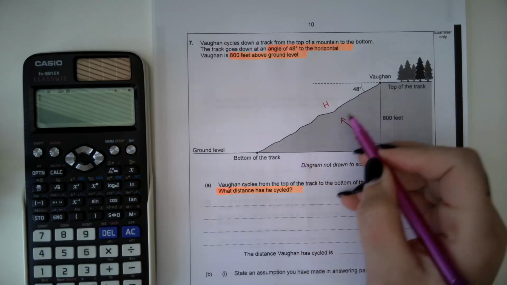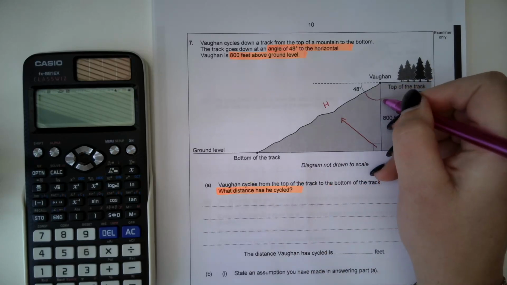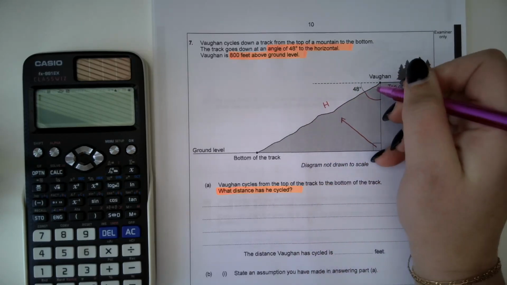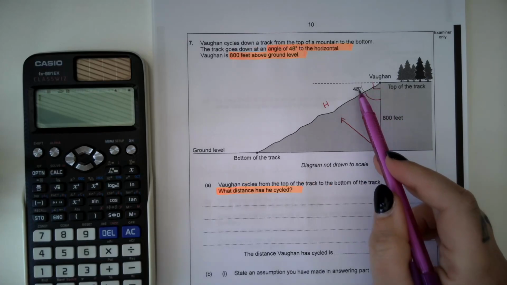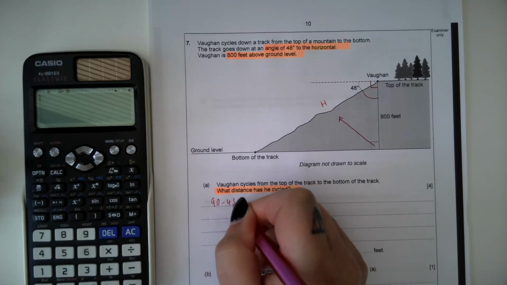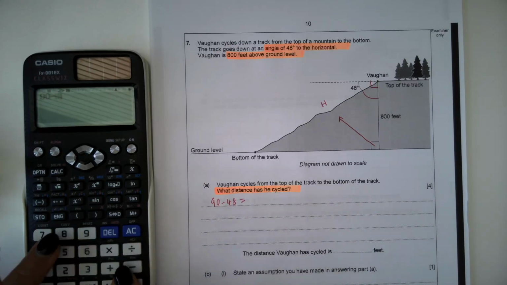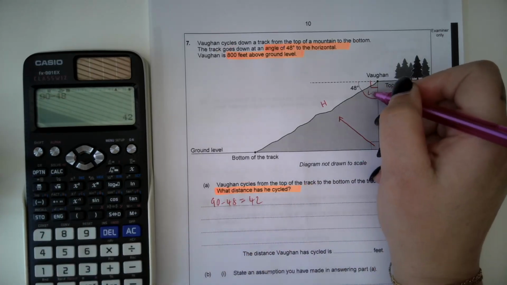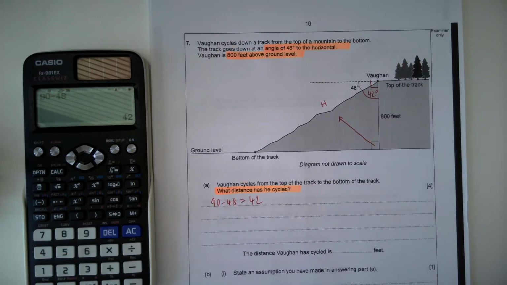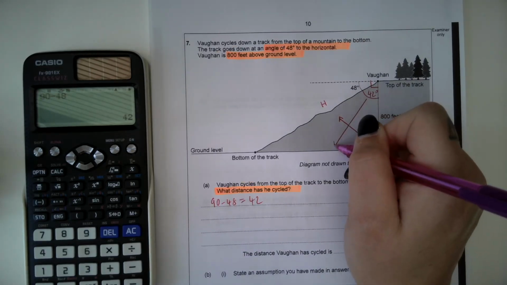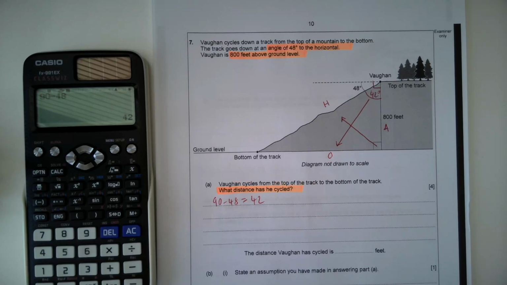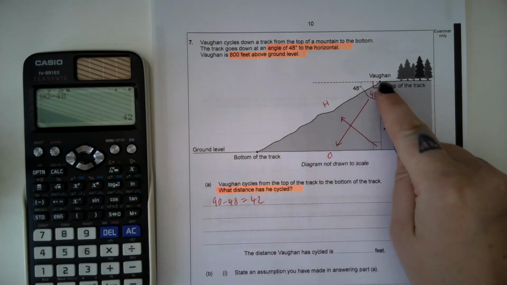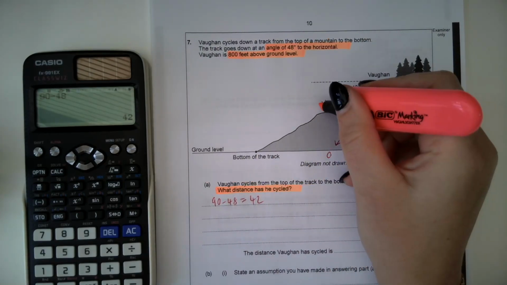We don't have another angle marked inside the triangle, but we can calculate this angle because the horizontal forms a 90 degree angle with the side of the mountain there. So if we do 90 subtract 48, which equals 42, we know that that angle there is 42 degrees. Then we can continue to label our triangle. The side opposite the other known angle is the opposite, which means this must be the adjacent. Now, when we're working with trigonometry, we need to identify the sides that we are interested in. So we are trying to find this length here, okay? So we're looking for the hypotenuse.